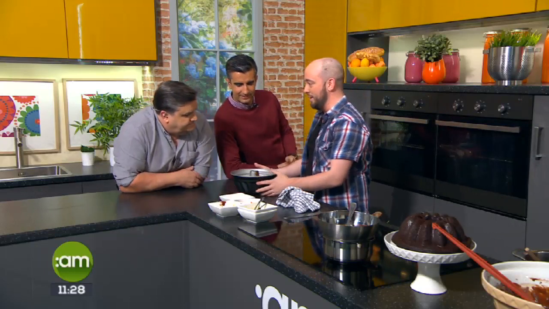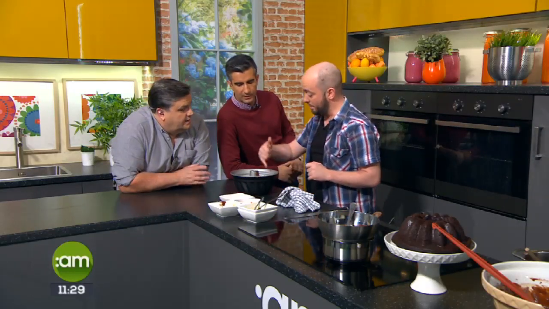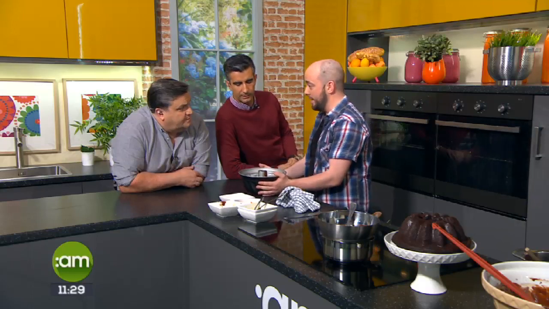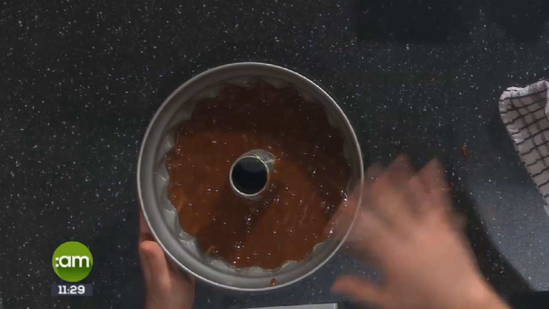Exactly, that goes into the oven. You're going to need to bake this for about 50 minutes or about an hour, and then just spike it. It's quite a dense cake mix. About 165, for 50 minutes from now.